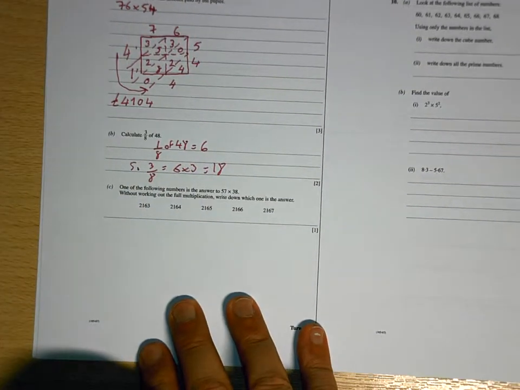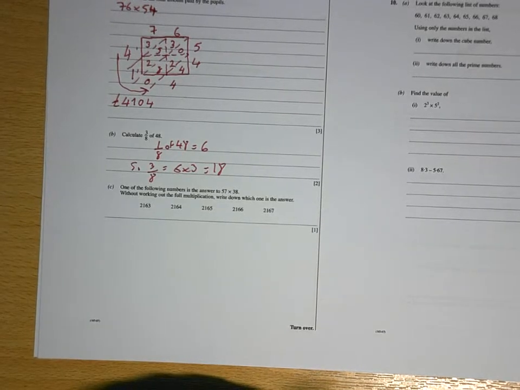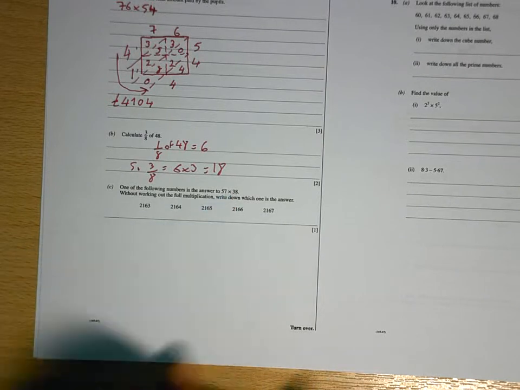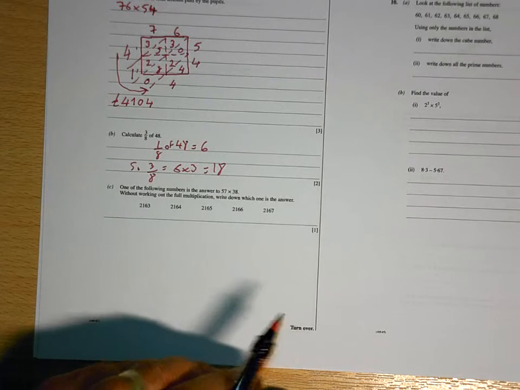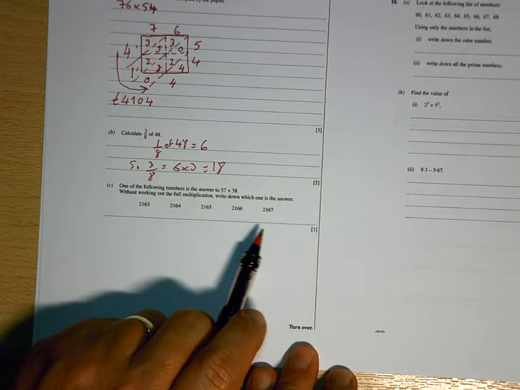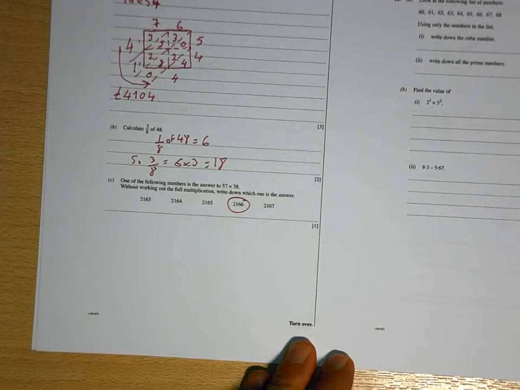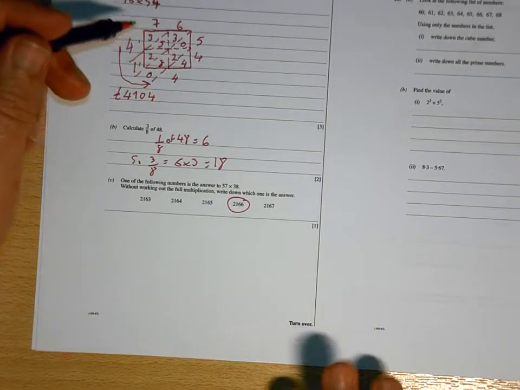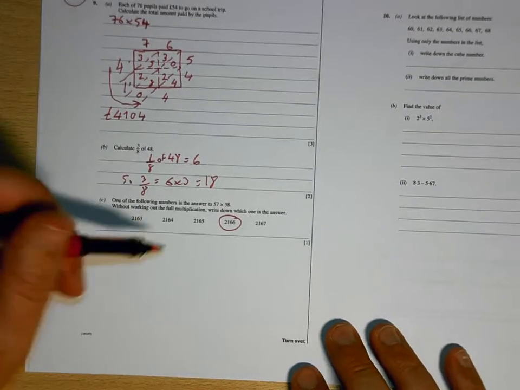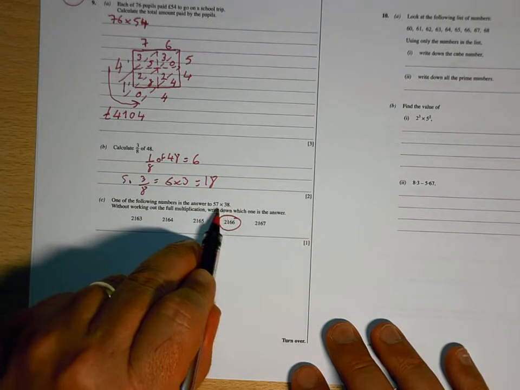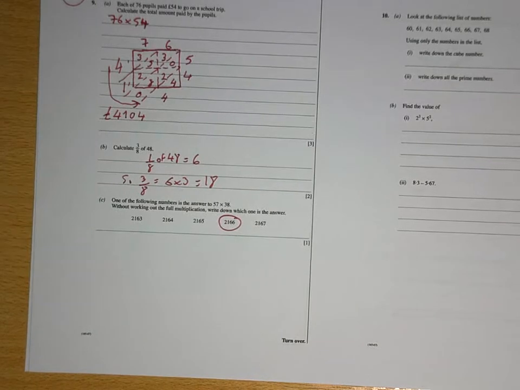One of the following numbers is the answer to 57 times 38. Now the trick with this is just to do 7 times 8. 7 8s are 56. It ends in a 6. So the answer ends in a 6. There's only one digit there that ends in a 6, which is that one. So you don't have to do a full-blown multiplication. Although if you choose to do so and you get it right, you'll get the mark. There's no problem with that. But the trick is just to take the two unit digits, multiply them together and see what they end in.